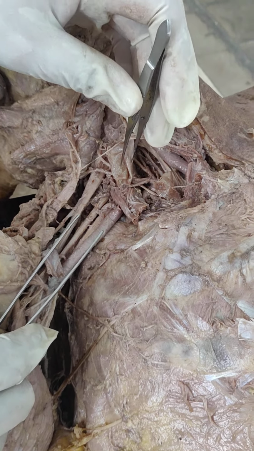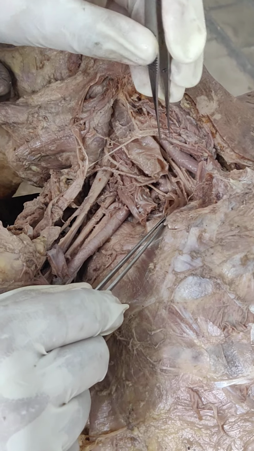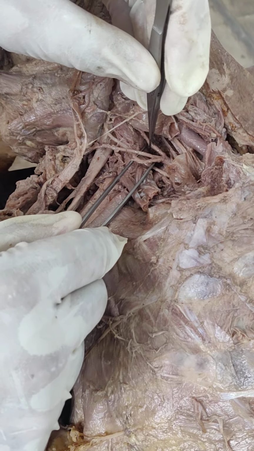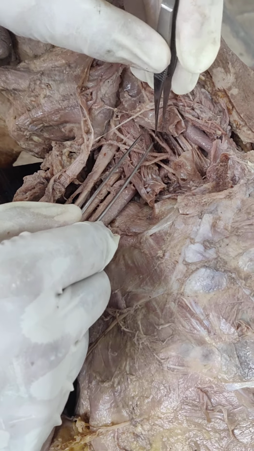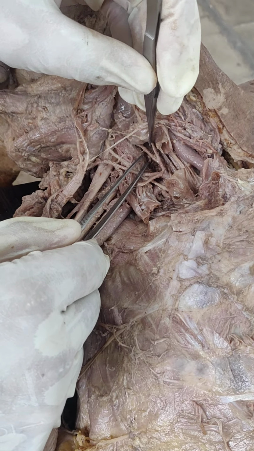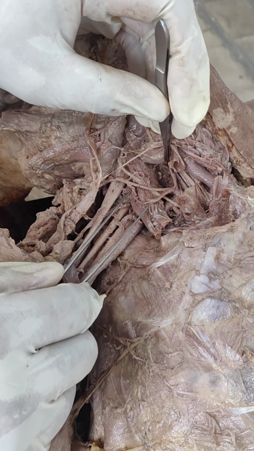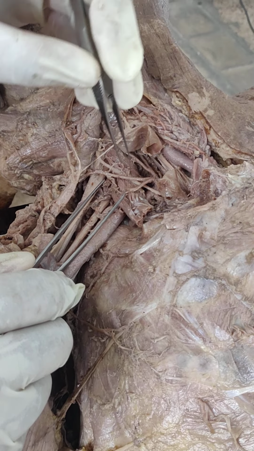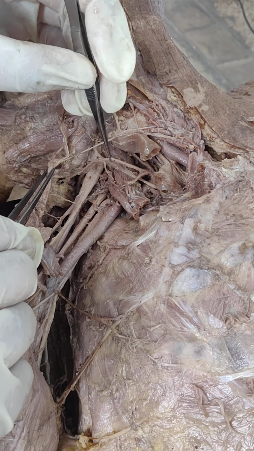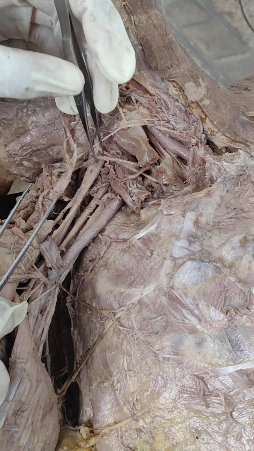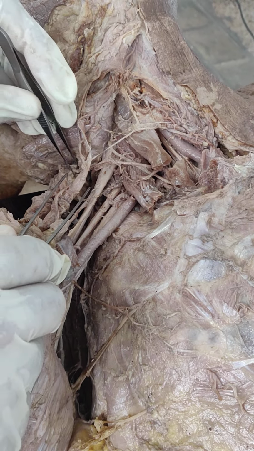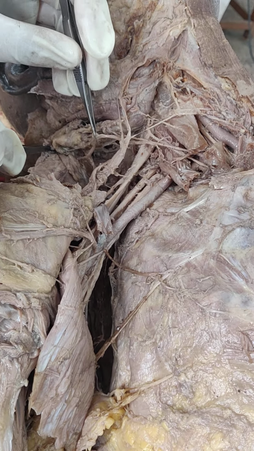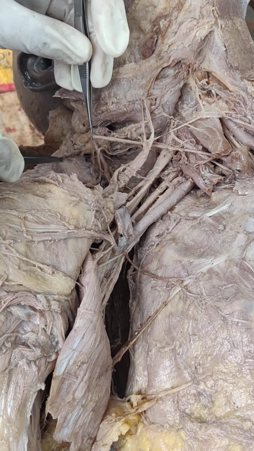Now we will discuss the branches of the subclavian artery. The first branch goes upwards. It is the thyrocervical trunk, and it gives three branches. This is the inferior thyroid artery, which goes upwards along with the recurrent laryngeal nerve, and another is the superficial cervical or transverse cervical artery. This is the transverse cervical artery. It goes inside the posterior triangle of the neck in front of the trapezius muscle.